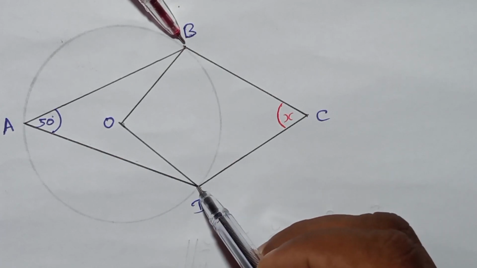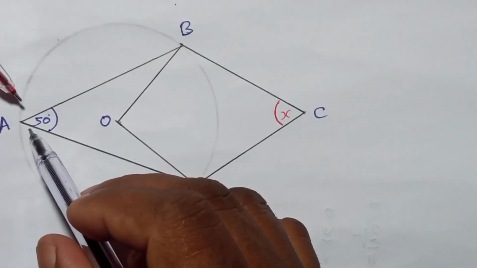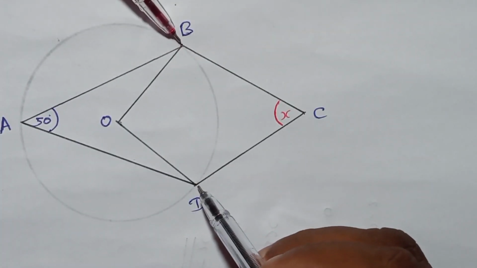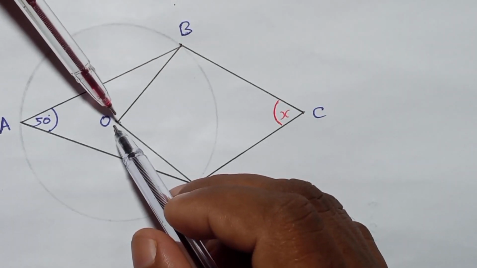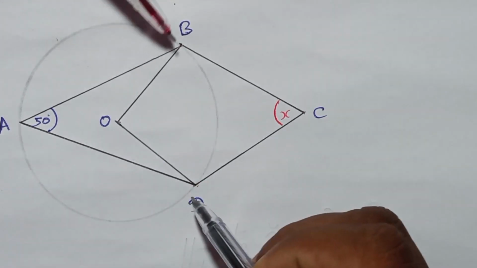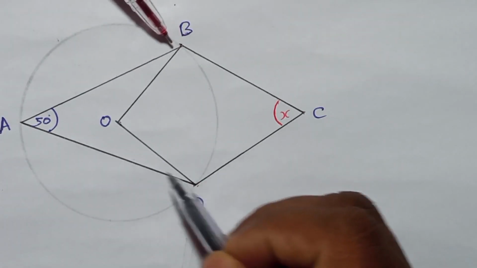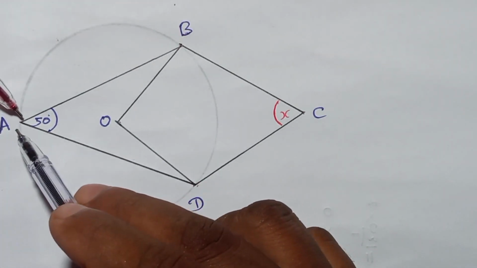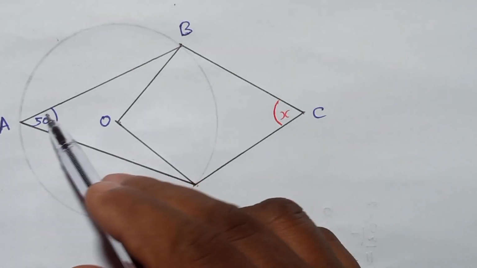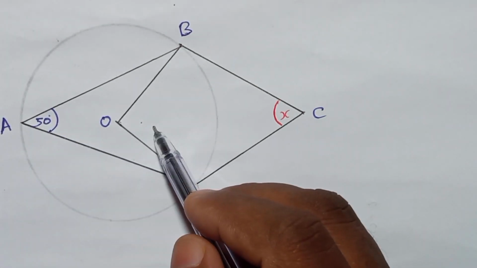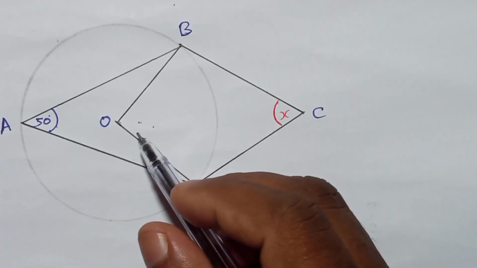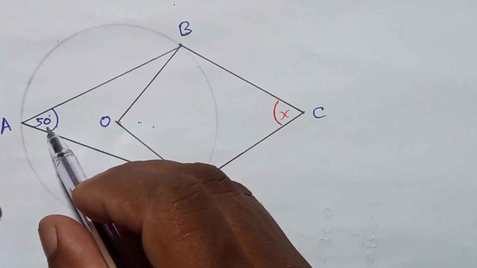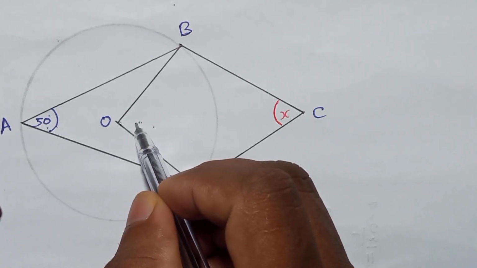From BD, go to the circumference, and then from the same two points of the circumference, go to the center, subtended at the center, and then from the same two points B and D, go to subtended at A. So that means this and this have a connection. This and this angles have that connection. If this is 50, this will be twice of that.